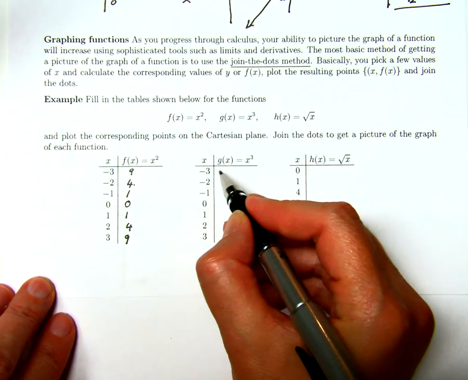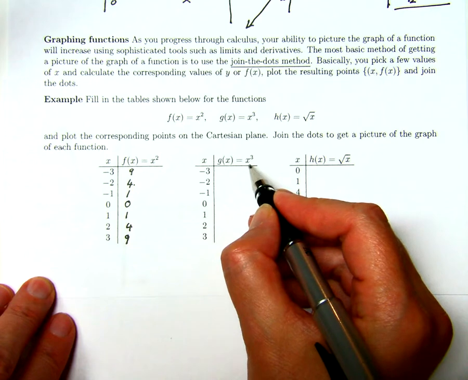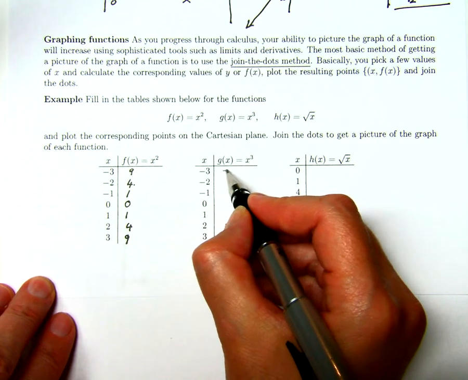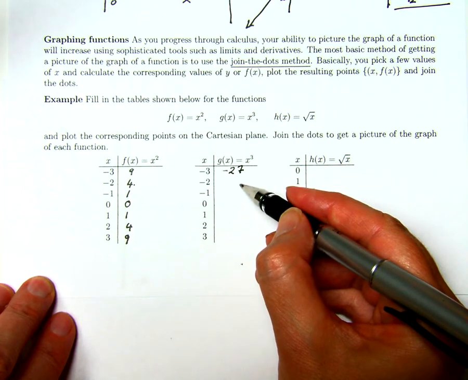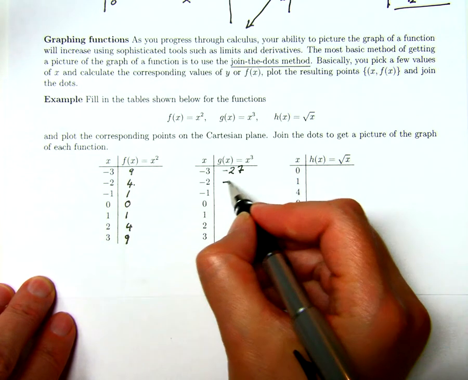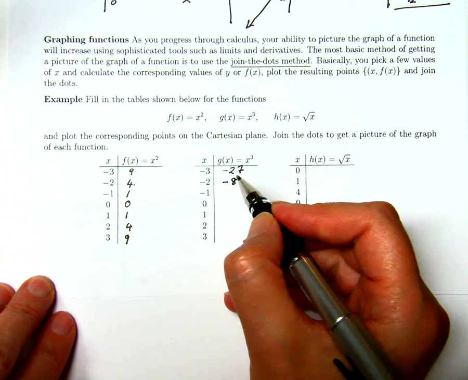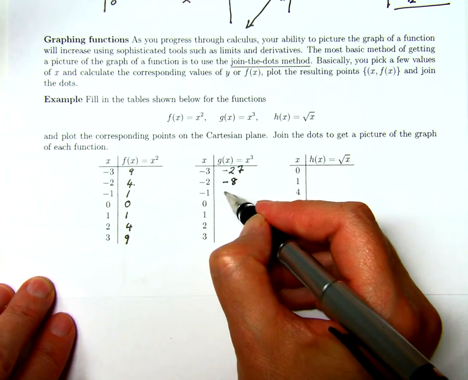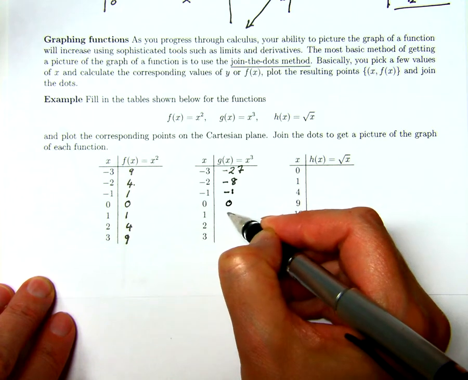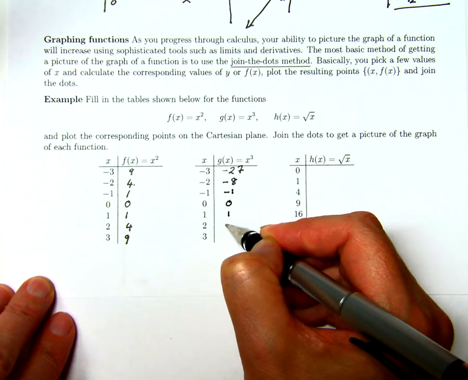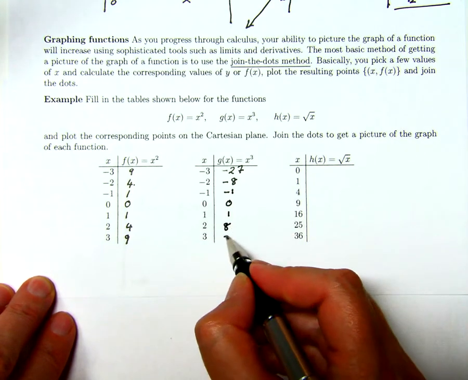When x is minus 3, x cubed is going to be minus 27. When x is minus 2, x cubed is minus 8. When x is minus 1, x cubed is minus 1, 0 cubed is 0, 1 cubed is 1, 2 cubed is 8, and 3 cubed is 27.